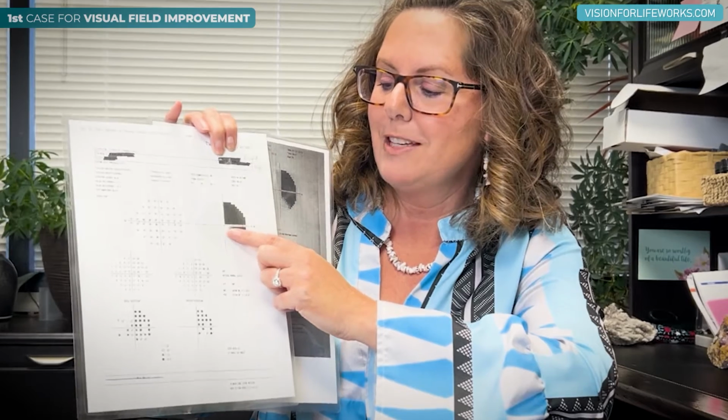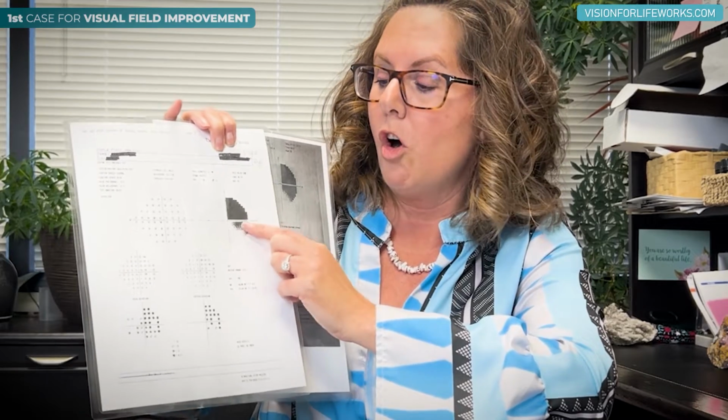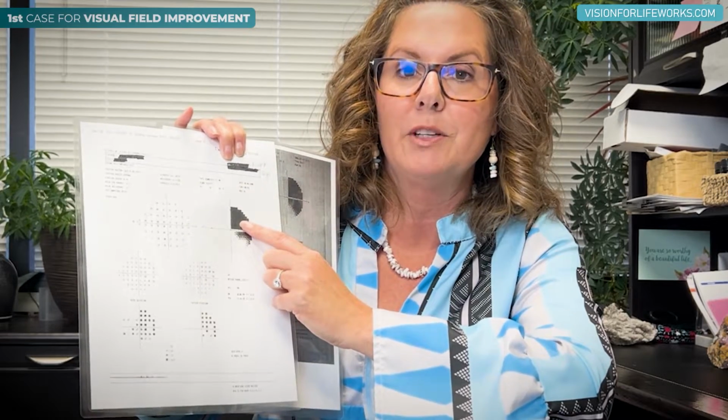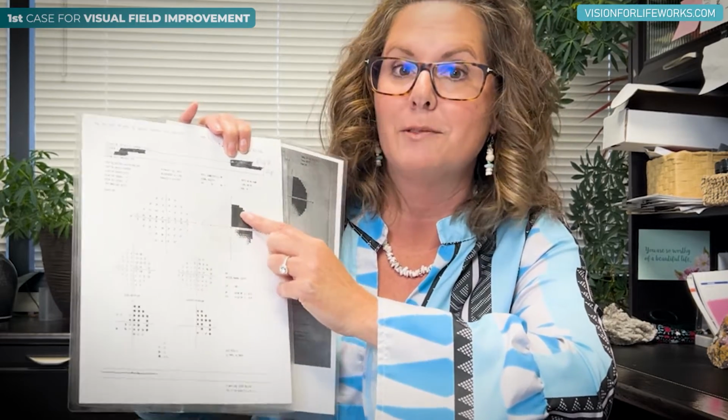Now, I will tell you, we did go on to see, and I don't think I have a copy of it, but we did go on to see that this individual got back all of this lower visual field, and we started to break into his upper visual field quadrant as well.